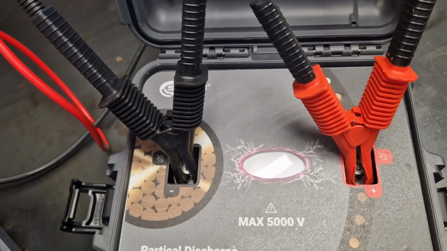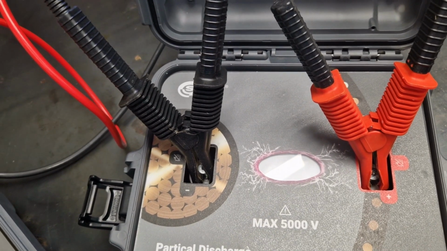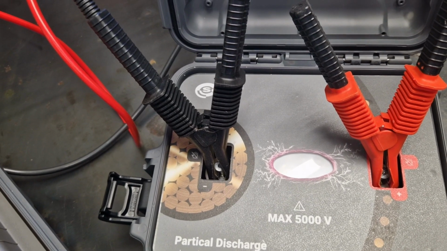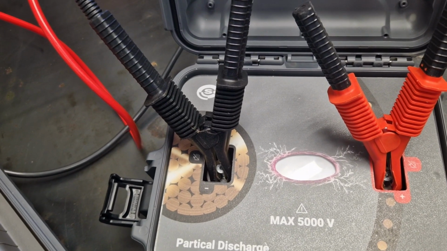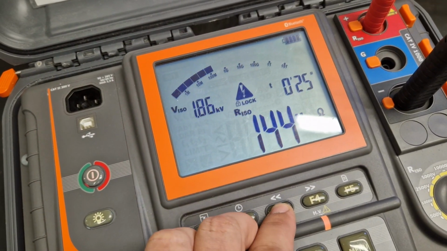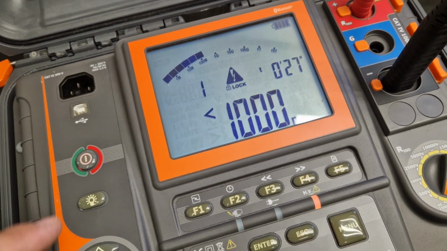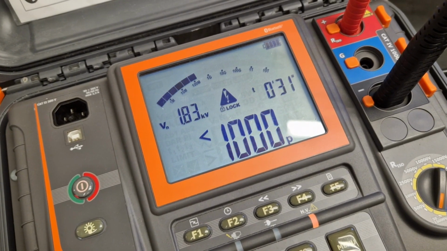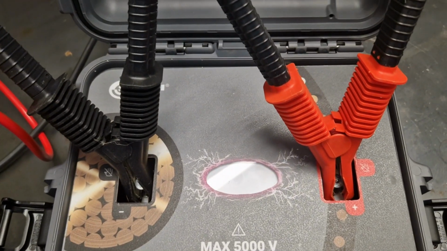Oh, can you see the blinking over here? It was one blink. Now it's 1.8 kilovolts, so the blinking appears. The counter shows only one, so I will increase this value.